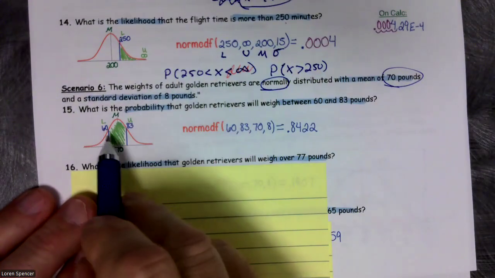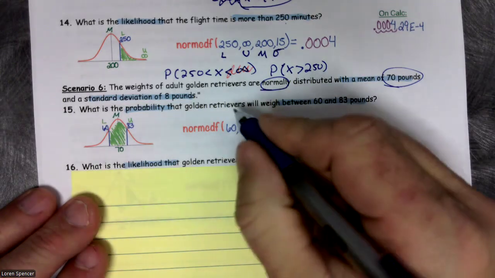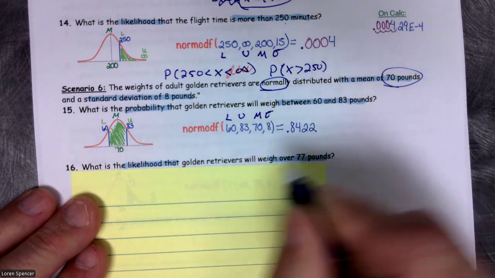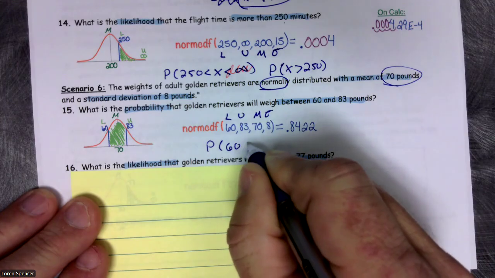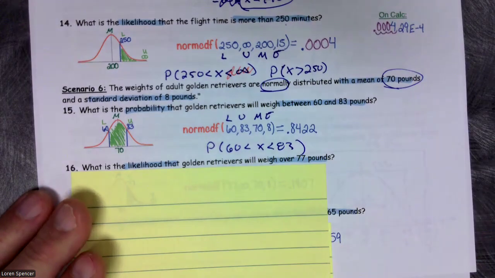So here it is in pretty. The 60 is my lower, 83 is my upper, my mean is 70. This is my LUMO. And my probability statement is the probability that 60 is less than X is less than 83.